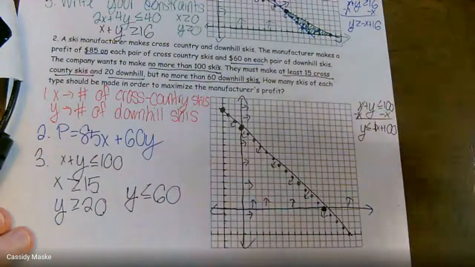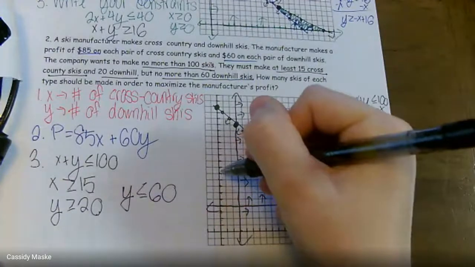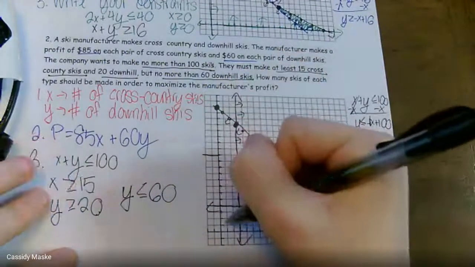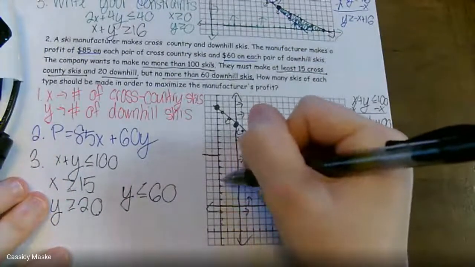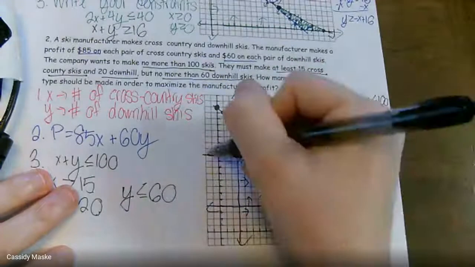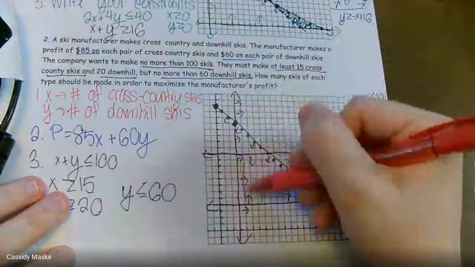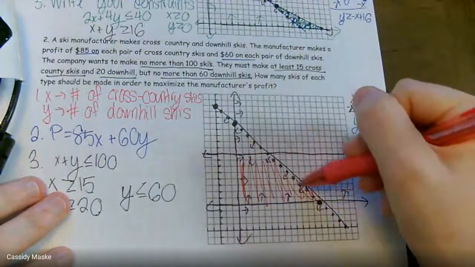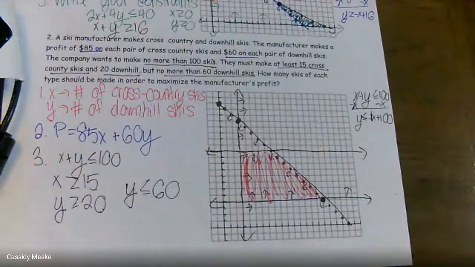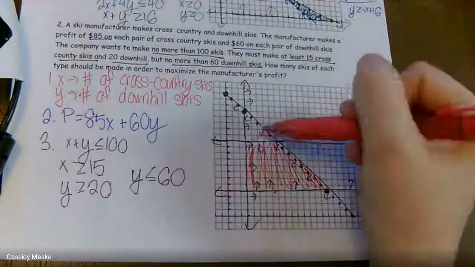All right, and then the last is y is less than or equal to 60. So 20, 25, 30, 35, 40, 45, 50, 55, 60 would be here. Wait, let me count that again. Just make sure. 5, 10, 15, 20, 40, 45, 50, 55, 60. Yeah, it's here. Okay, and that's less than or equal to, so that would be below. So you can kind of see that this little trapezoid here would be the shaded area.